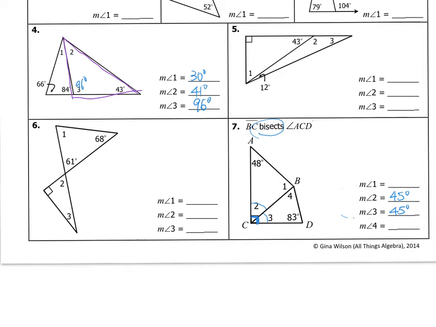So if I have 45 degrees here in triangle ABC, I know that angle 1, 48 and 45 degrees add up to 180. So that should be 87 degrees. And in triangle BCD, I know angle 4, 83 degrees, and 45 degrees for angle 3 add up to 182.